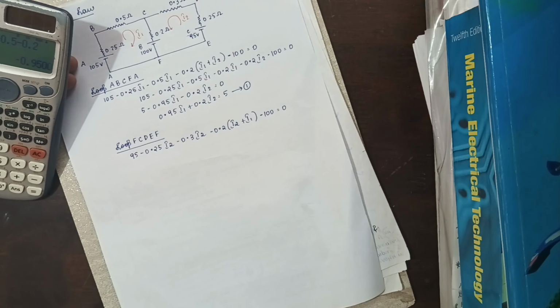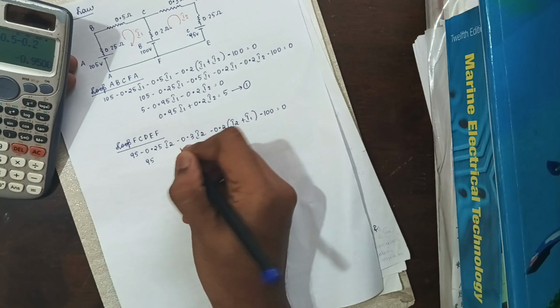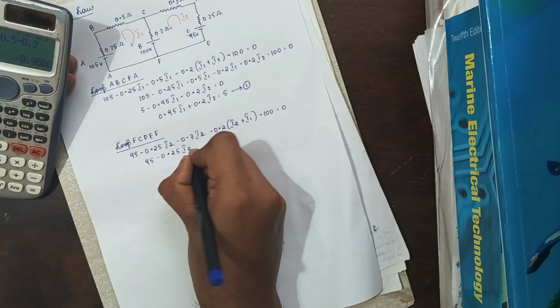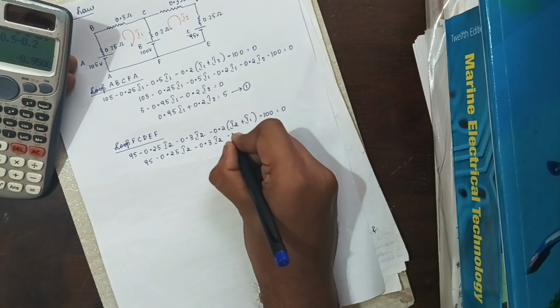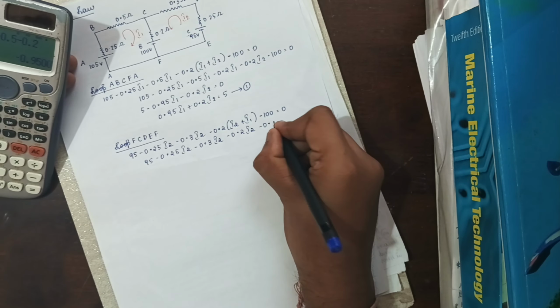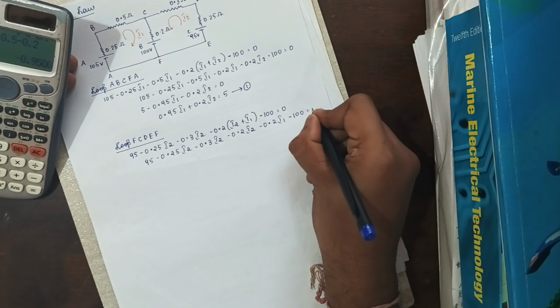Let's solve this equation, that is 95 minus 0.25 I2 minus 0.3 I2 minus 0.2 I2 minus 0.2 I1 minus 100 is equal to 0.